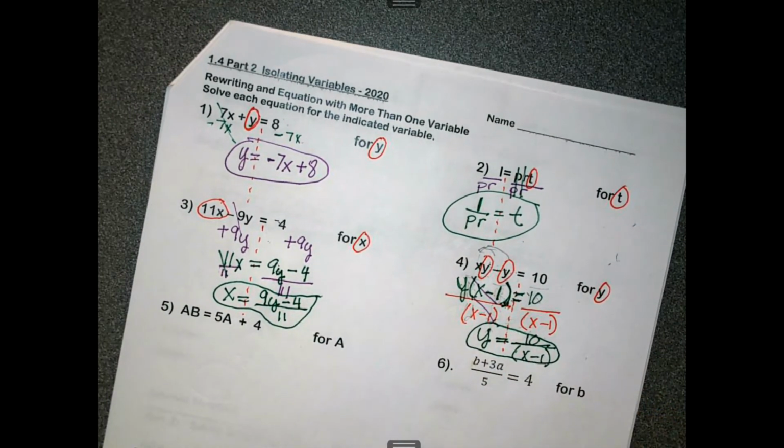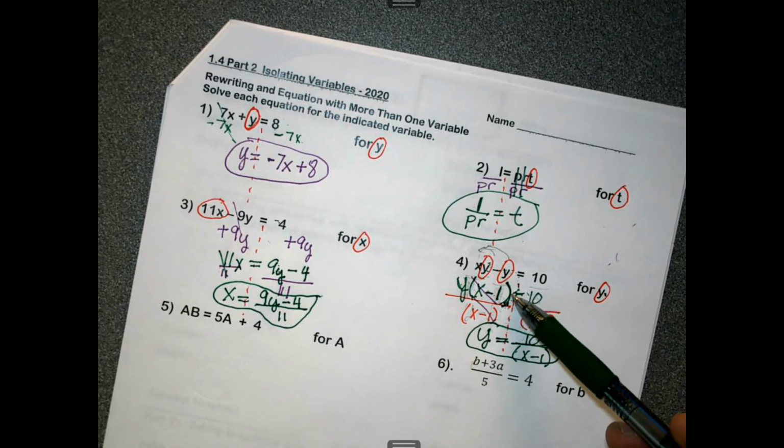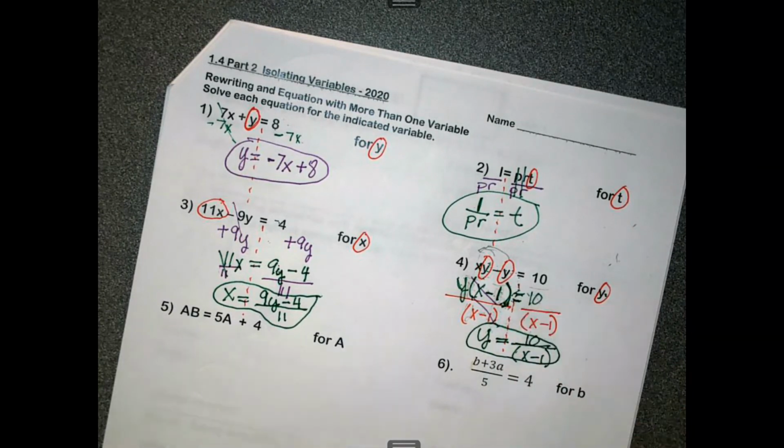So when you have to solve for a variable that's in two terms, chances are you're going to have to, well, we call it undistribute, but there's no such thing. But it's a good term that sticks. Okay, you're using the distributive property backwards.